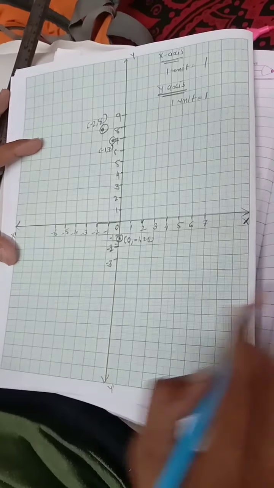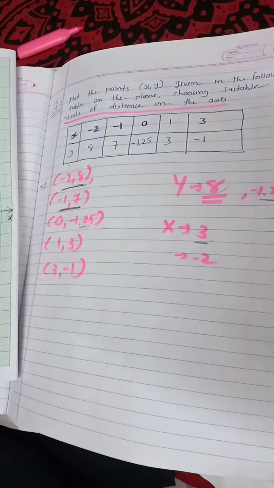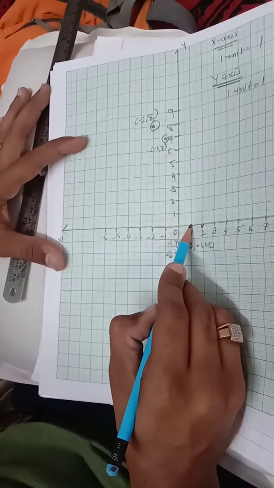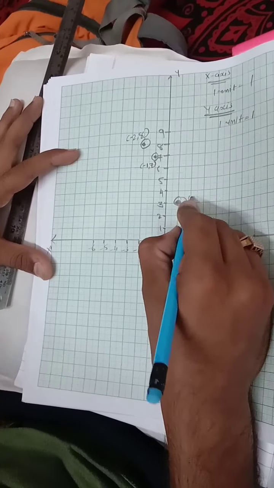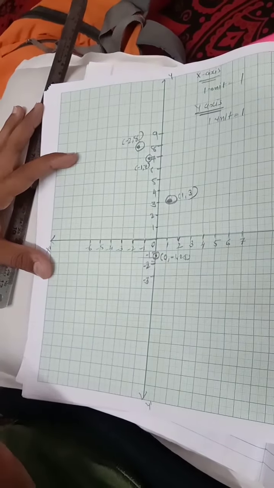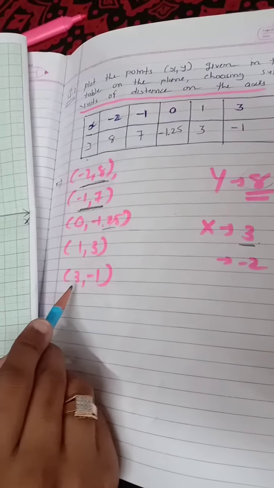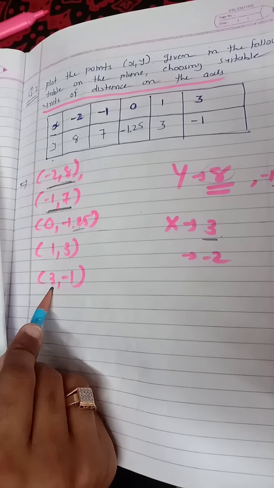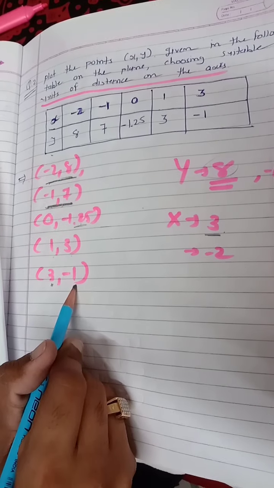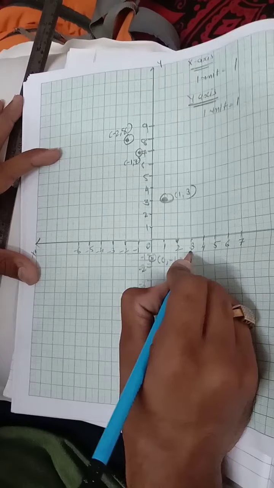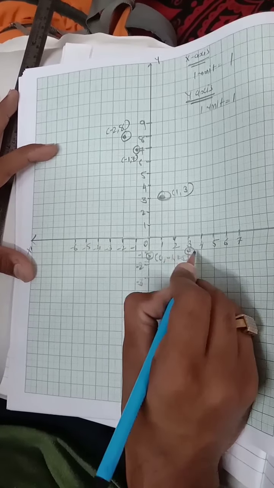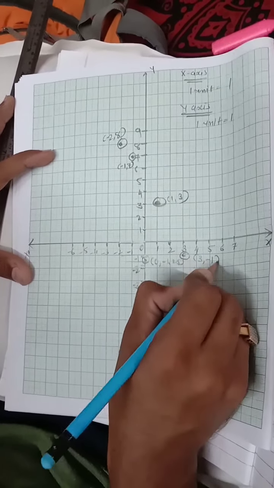Now the fourth one, (1, 3), means horizontally 1 and vertically 3. This one is your point (1, 3). Last, (3, -1): x coordinate 3, y coordinate -1. So horizontally move 3 and vertically -1 downward. So this one is your point (3, -1).